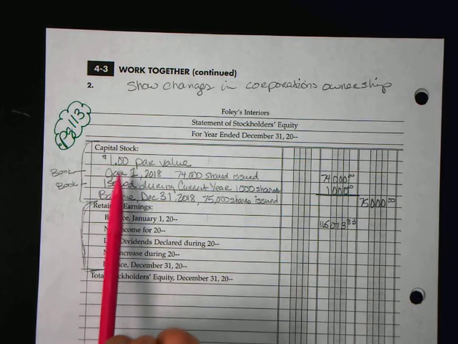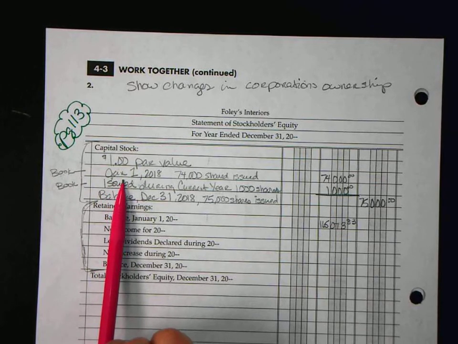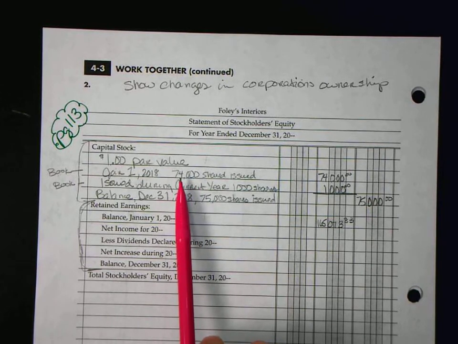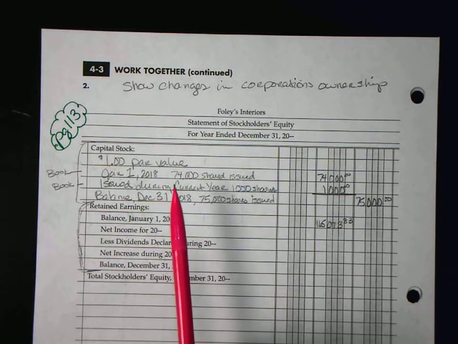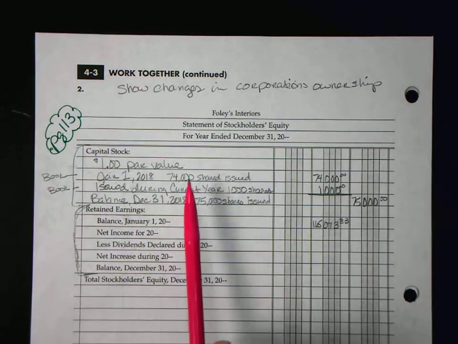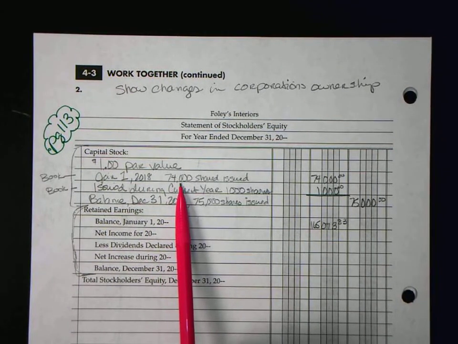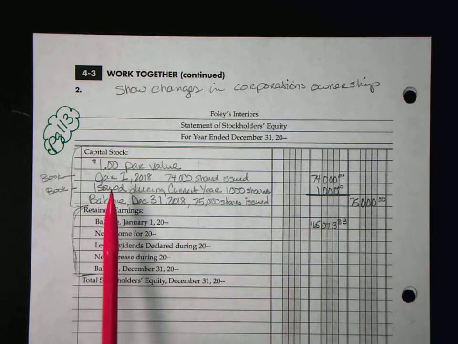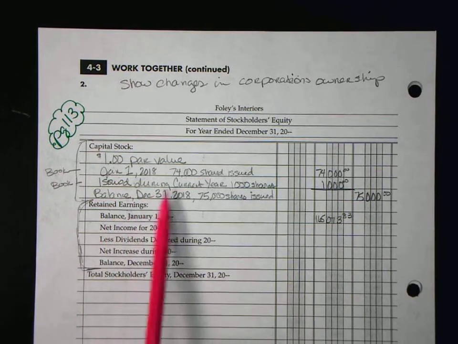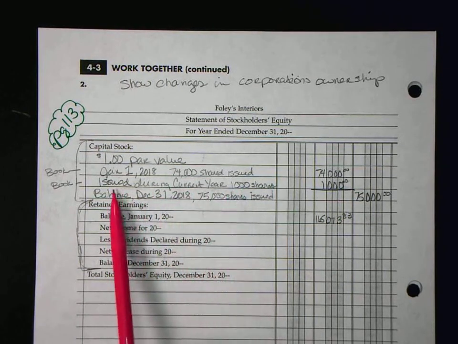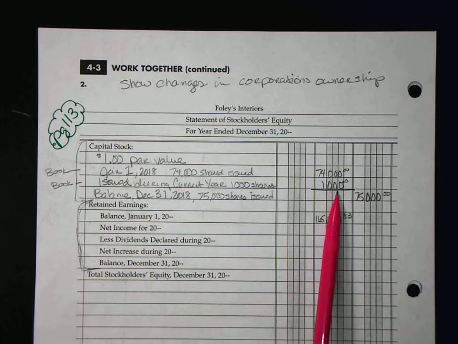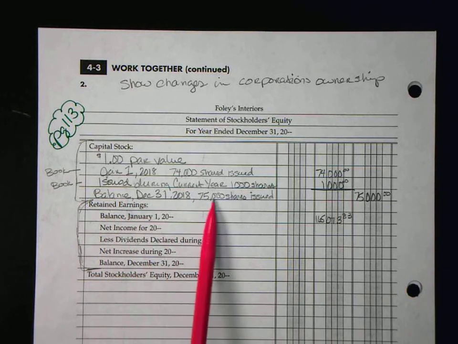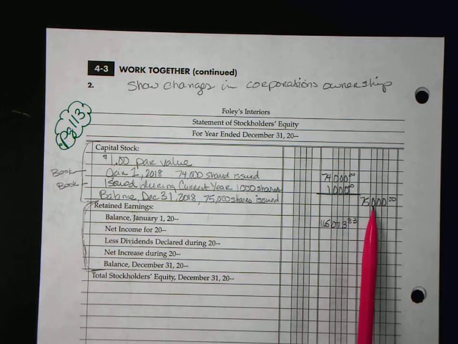And again, the book is telling us all this. And then on January 1st, 2018, we had already, from the beginning of the business to January 1st, 2018, issued 74,000 shares. During the current year, we decided to issue 1,000 more shares. That means our new balance on the number of shares out there is 75,000.